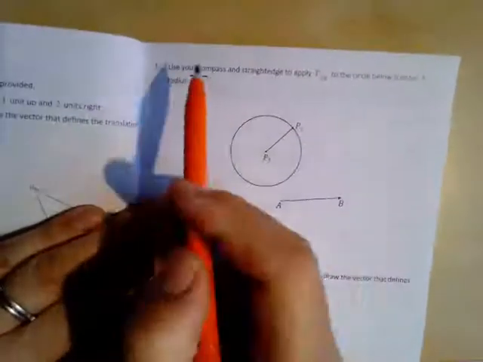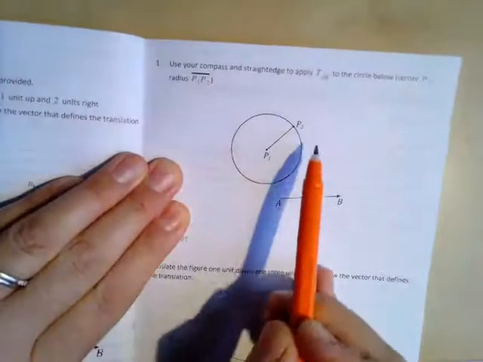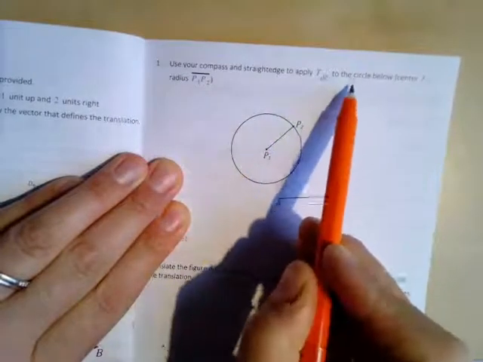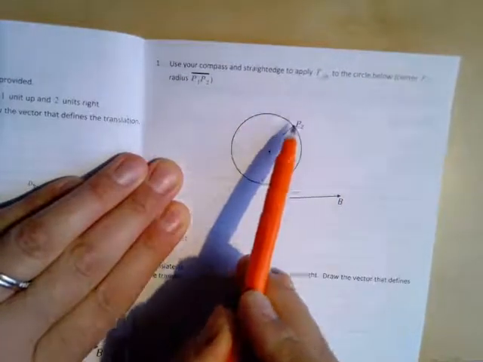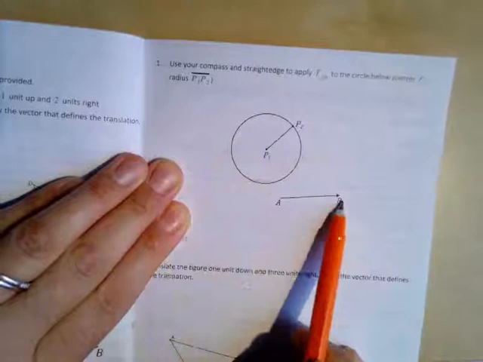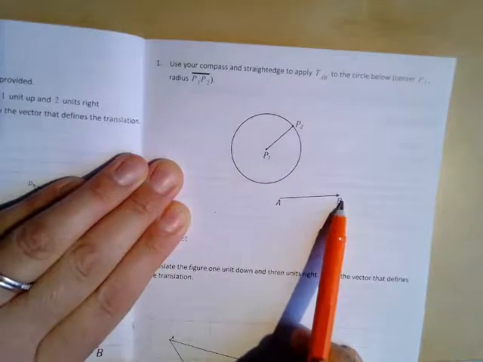When we come into class tomorrow, use your compass and straight edge to translate the circle below with this radius by this vector. If you want to try ahead of time, that's fantastic.